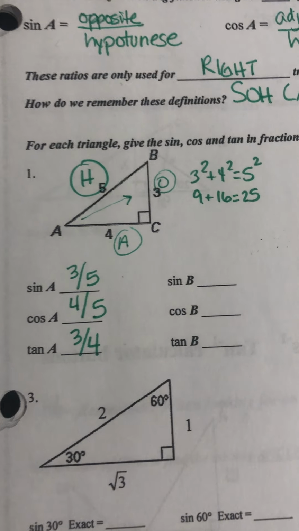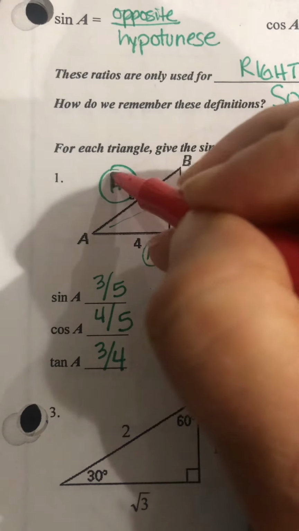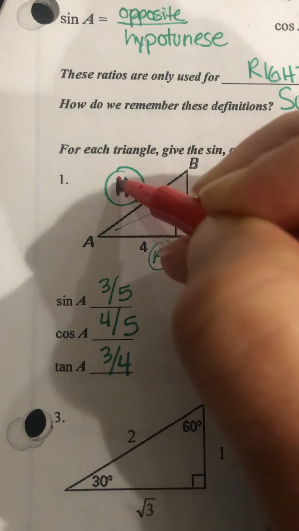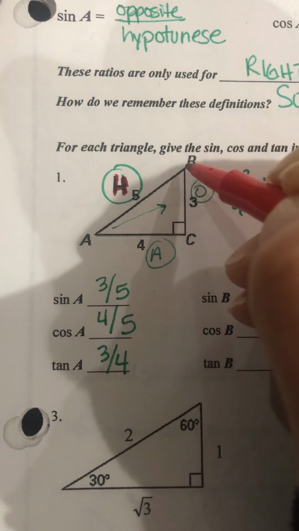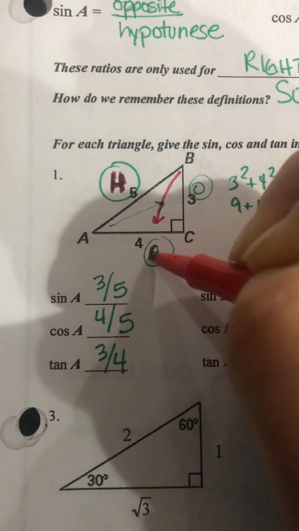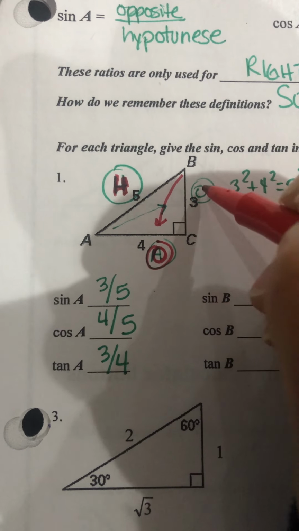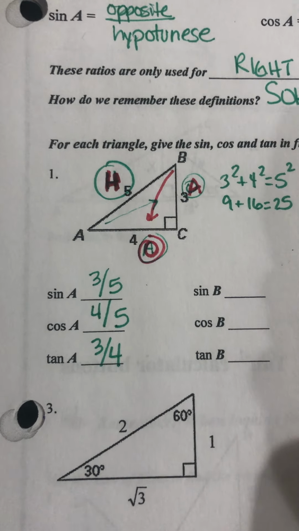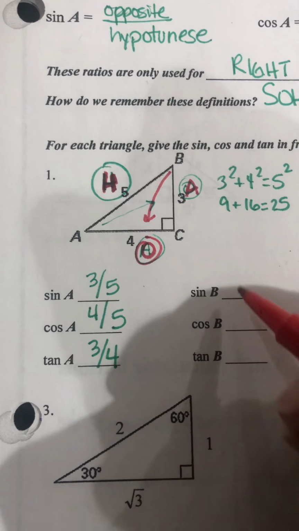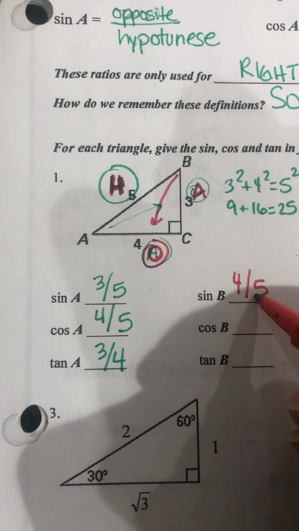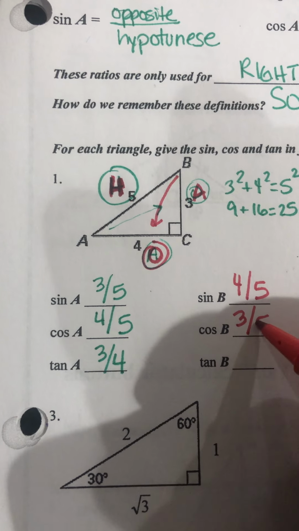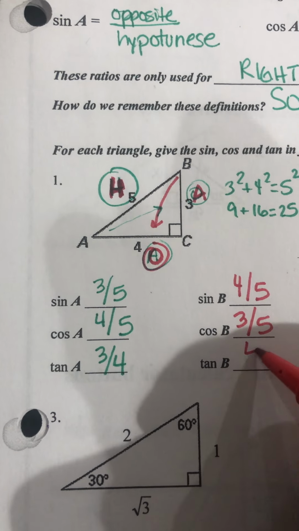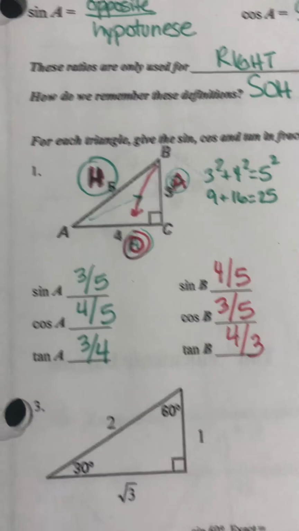If I switch to angle B, the hypotenuse is going to stay the same. We use a different color here. The hypotenuse is going to stay the same for angle B, but now the opposite side is going to be the 4, and the adjacent side is going to be the 3. So the sine of angle B, opposite over hypotenuse, is 4 over 5. Adjacent over hypotenuse is 3 over 5, and opposite over adjacent is 4 over 3.